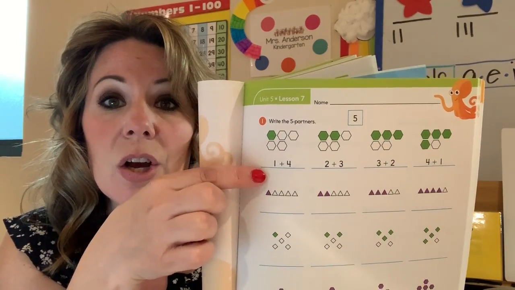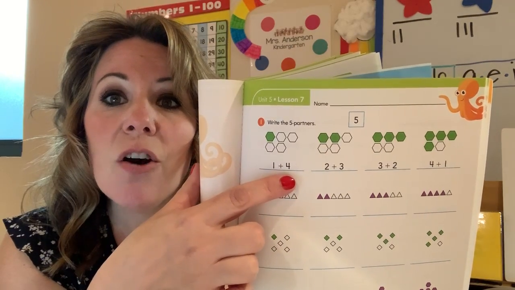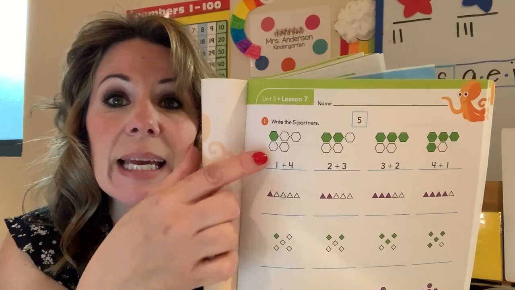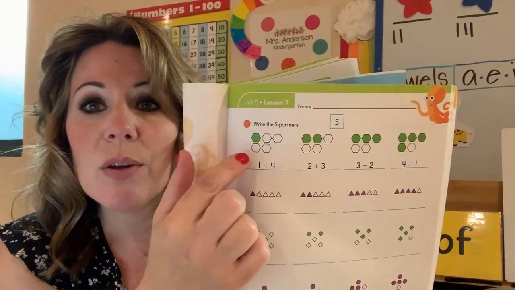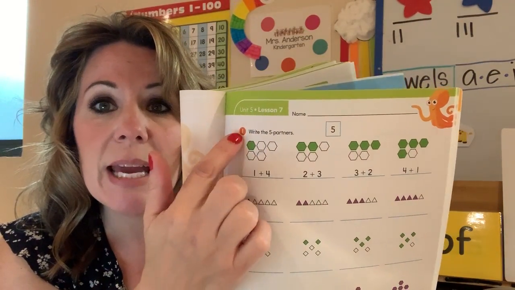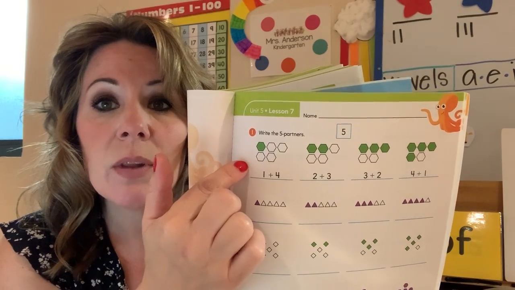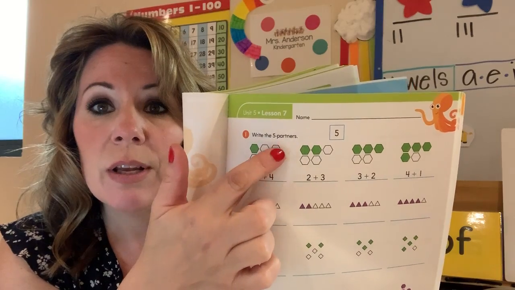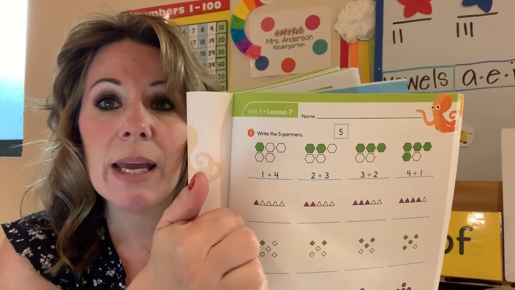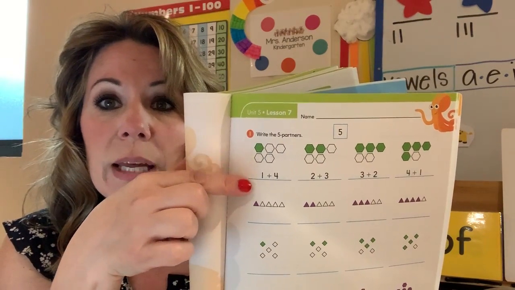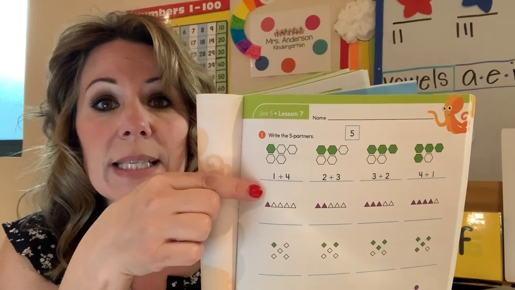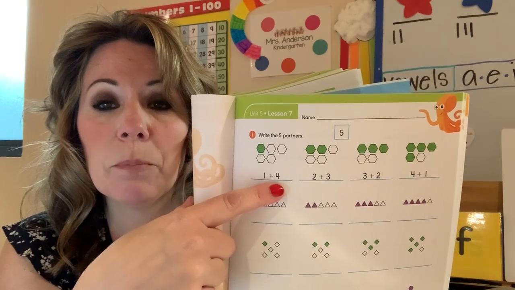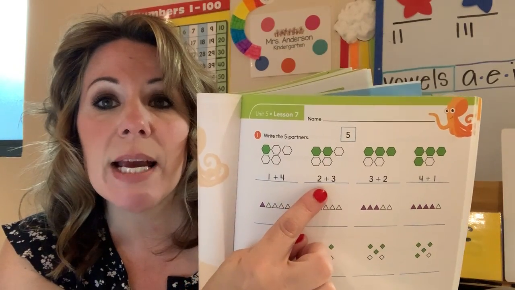1 green hexagon plus 4 blank hexagons is equal to 5. So all together, if I were to count how many hexagons I have all together, I would have 5. 1, 2, 3, 4, 5. Okay? And so we're just pulling out the number partners. So some ways that we can get to 5 is to add 1 plus 4. Okay? Now let's take a look at the next one.